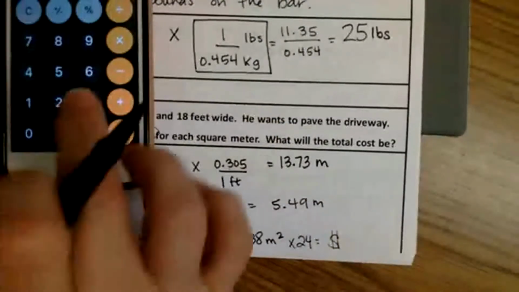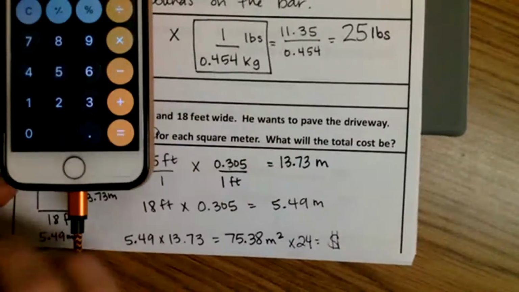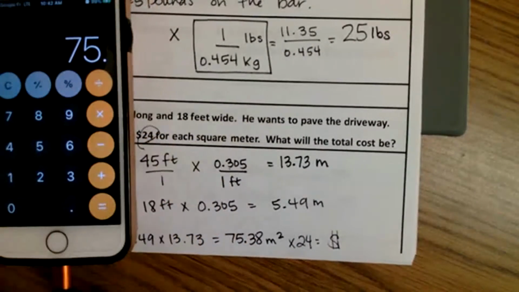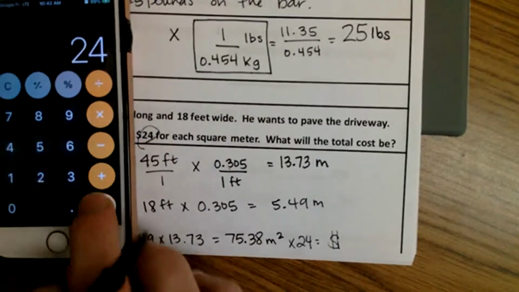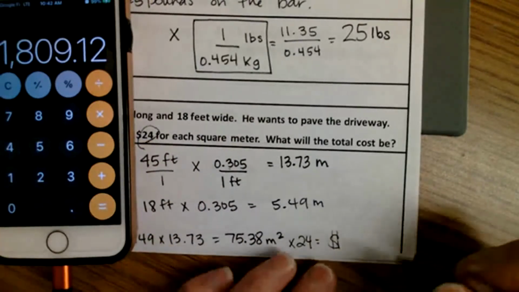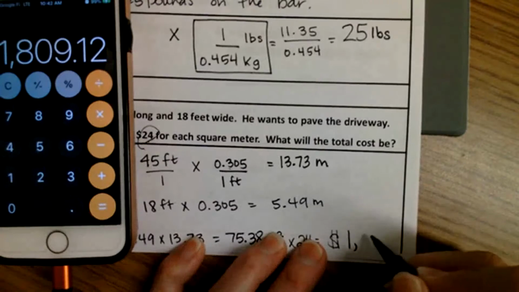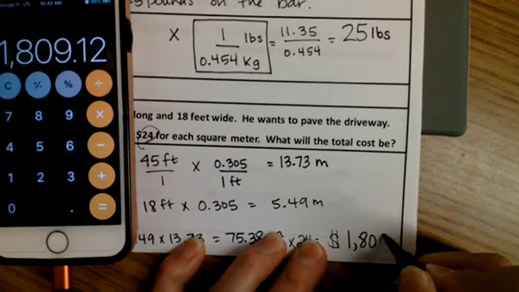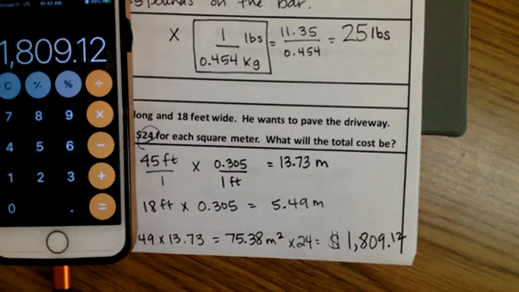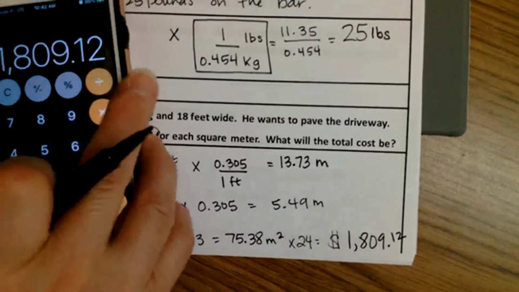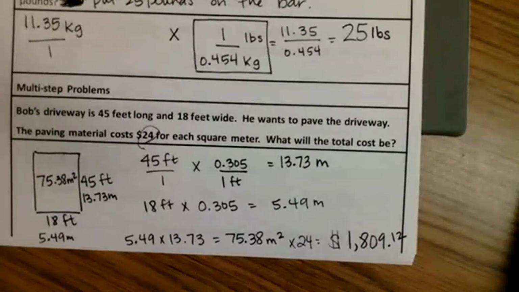So 75.38 times 24. And I get, whoo, that's an expensive driveway, $1,809.12. That's a lot of money. So he has to now decide if he wants to spend that much money to pave his whole driveway.